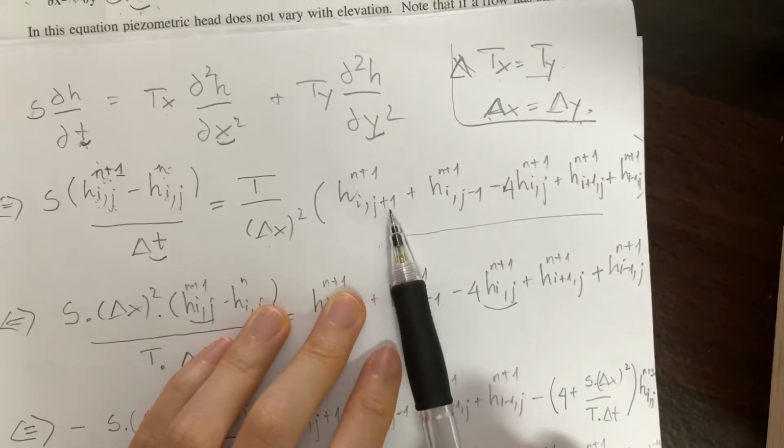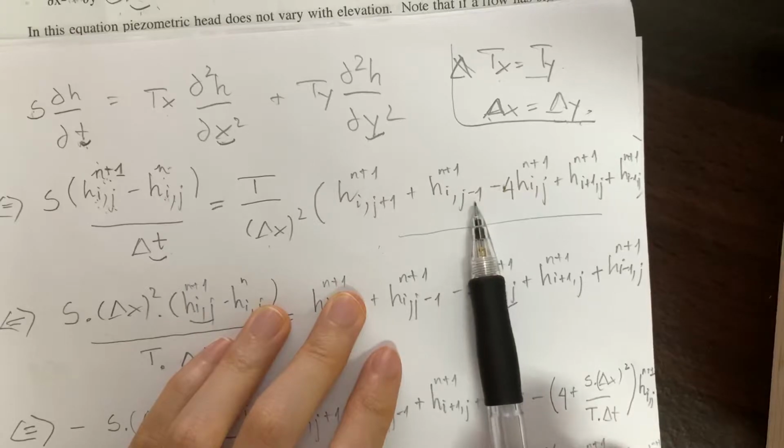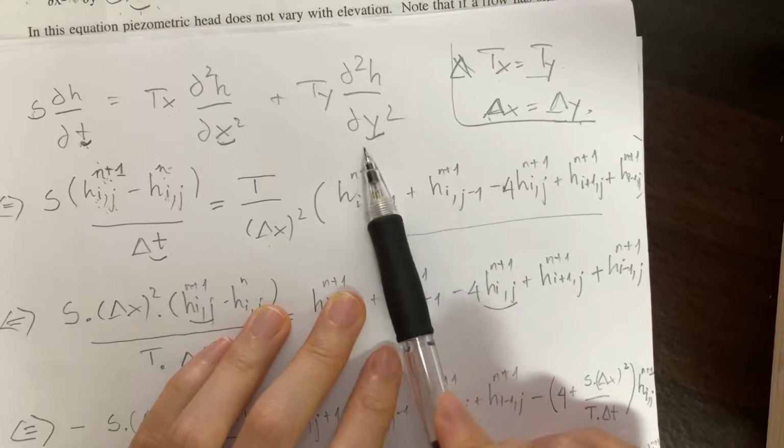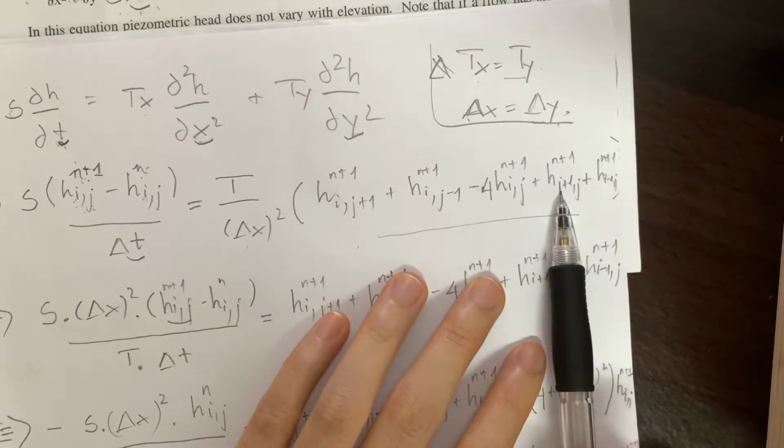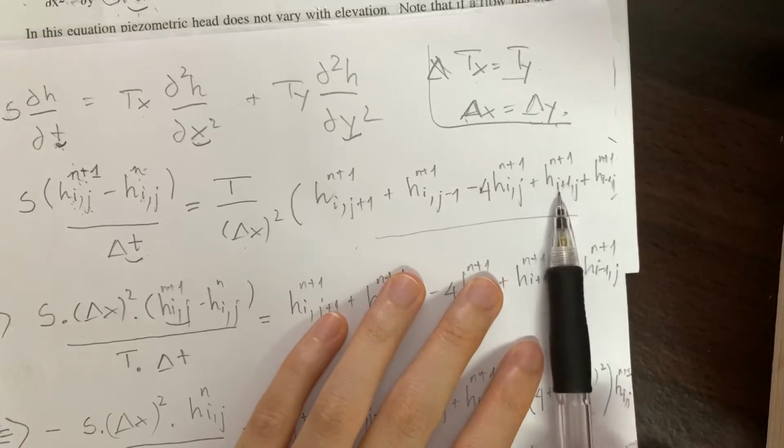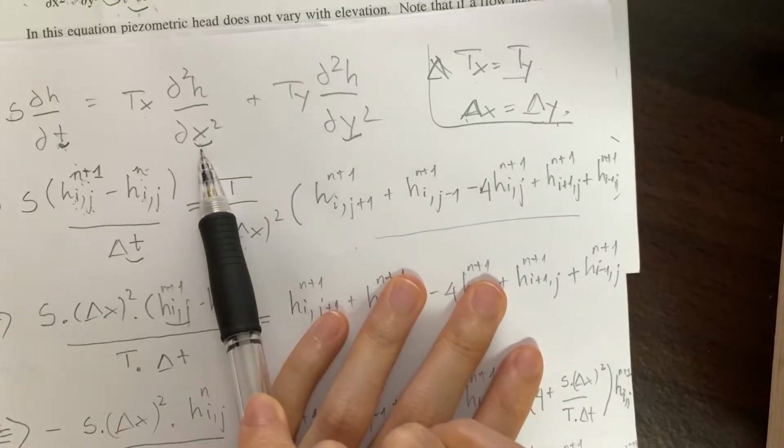The j plus 1 and j minus 1 represent the y direction, and i minus 1 and i plus 1 represent the x direction.